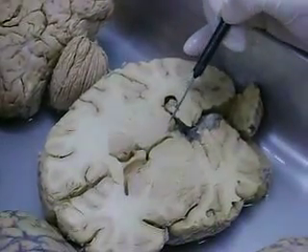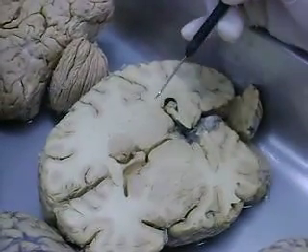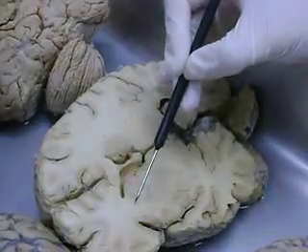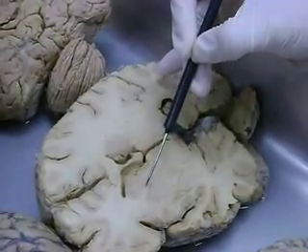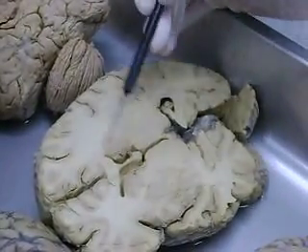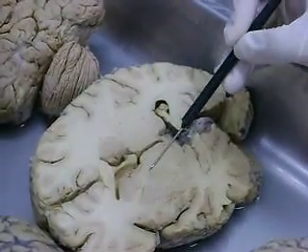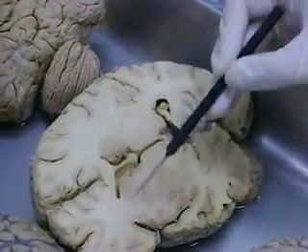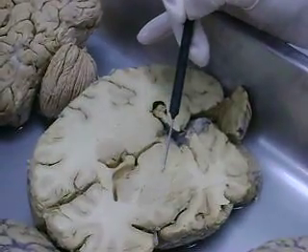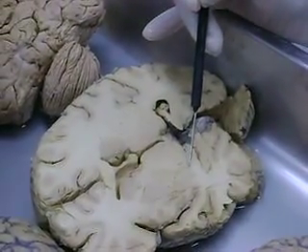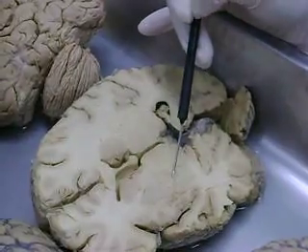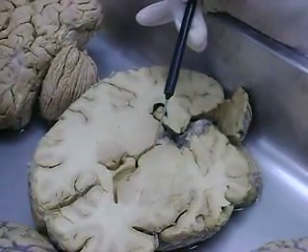So these are the relations of the thalamus. Here you can see this is the anterior limb of the internal capsule, which is placed between the caudate nucleus and the lentiform nucleus. This is the genu, that's the bend, and here this is the posterior limb placed between the thalamus and the lentiform nucleus.